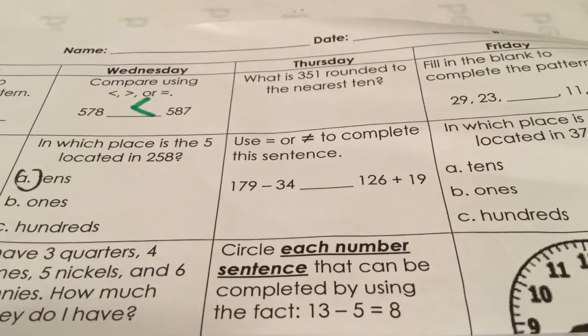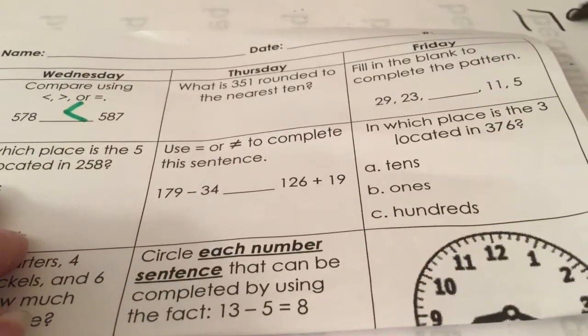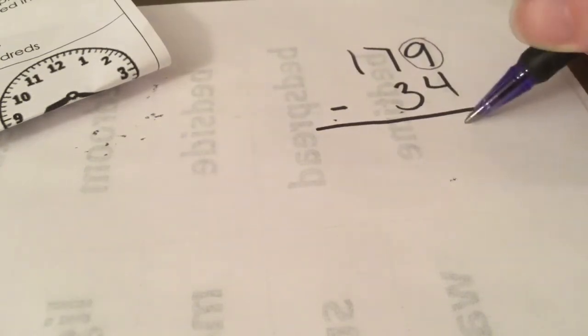The next question asks us to use an equal or not equal sign to complete this sentence. So really, I need to figure out what each side is equal to before I can figure out if they're equal or not equal. So we're going to start with 179 minus 34. Okay, I'm going to circle where I see the bigger number. I always start in the ones column, remember? Oh, there's my bigger number. More on top, no need to stop. 9 minus 4. If you don't know how to do the subtraction, count from 4 to 9. And we're going to get 5.